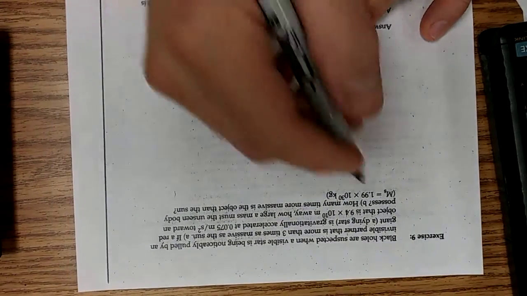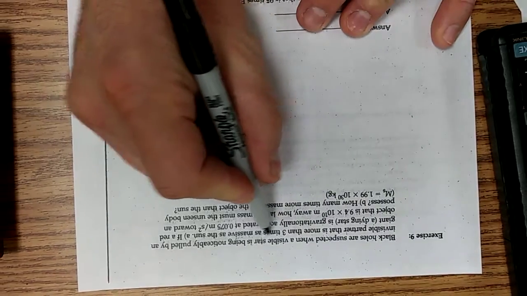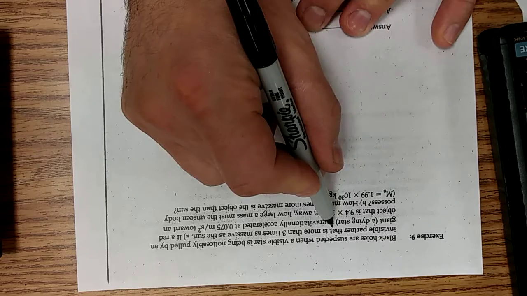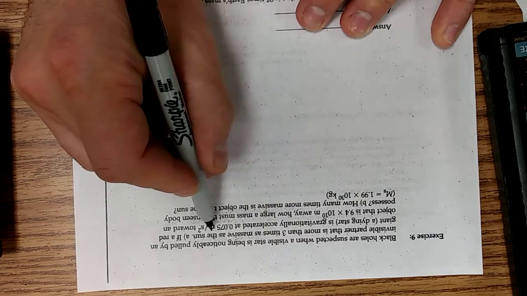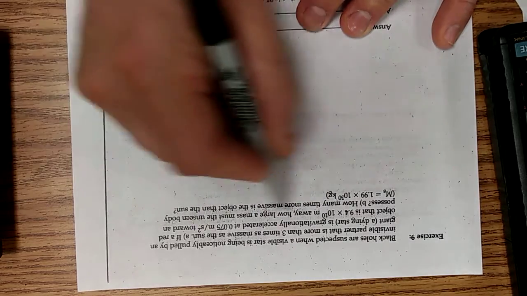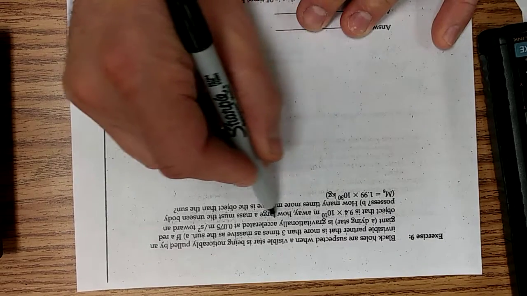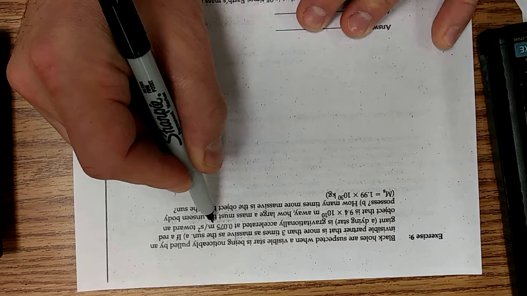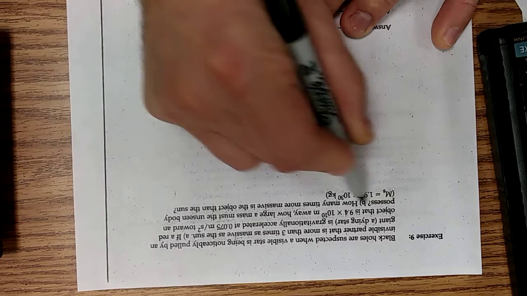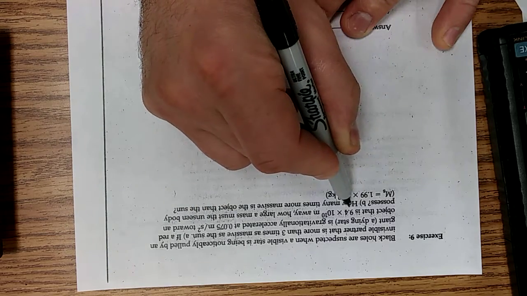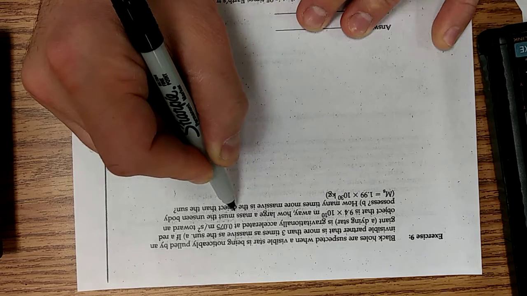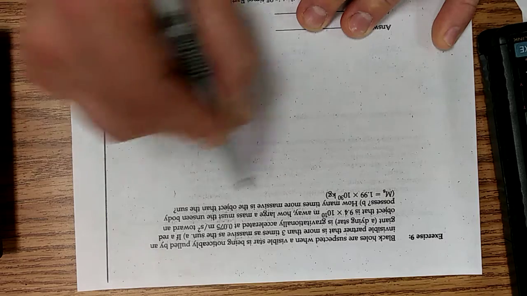Alright, so we are going to solve this problem that says black holes are suspected when a visible star is noticeably being pulled by an invisible partner that is more than 3 times as massive as the Sun. If a red giant dying star is gravitationally accelerated at 0.075 meters per second squared toward an object that is 9.4 times 10 to the 10th meters away, how large a mass must the unseen body possess?